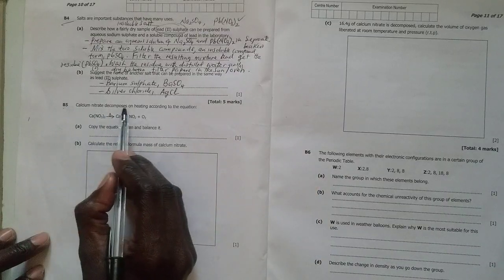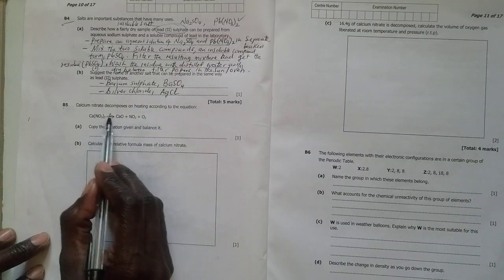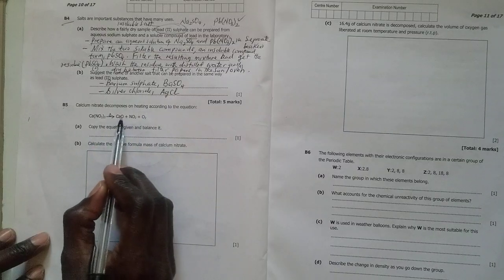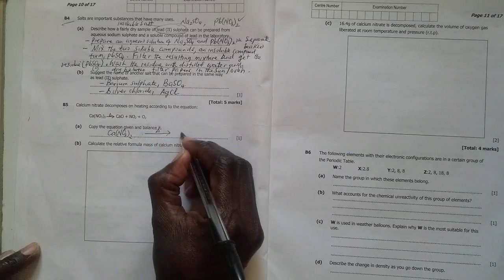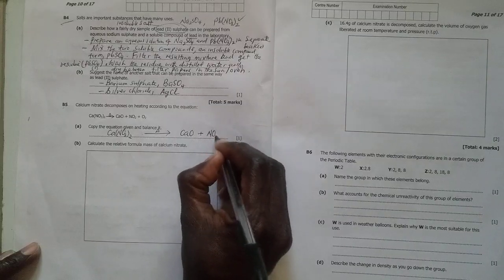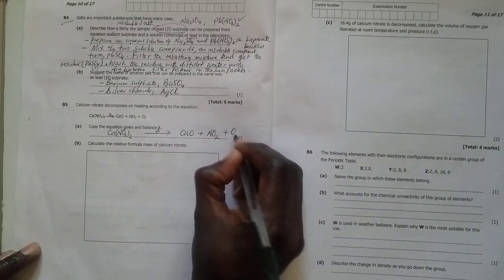It says calcium nitrate decomposes on heating according to the equation. When heated, that's the symbol for heat, it breaks down into calcium oxide, nitrogen dioxide and oxygen. Copy the equation given and balance it. So we need to copy it. We have calcium nitrate, which when subjected to heat produces calcium oxide, nitrogen dioxide, and oxygen.